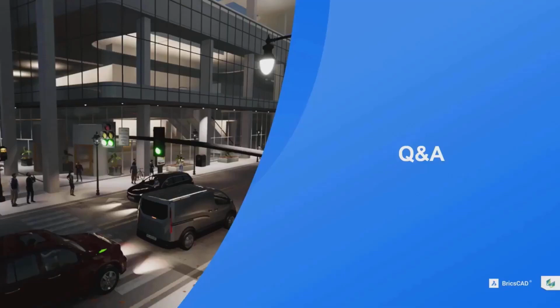There was another question: is there a direct link between BricsCAD and Twinmotion? Not at the moment, but it is in our roadmap for the very near future. We'll definitely keep you updated on our progress. How do I get the plugin? Well, there's an actual built-in plugin, so no need to go and download an external plugin. You just type export and select the format from the list, as you saw in the previous demo.